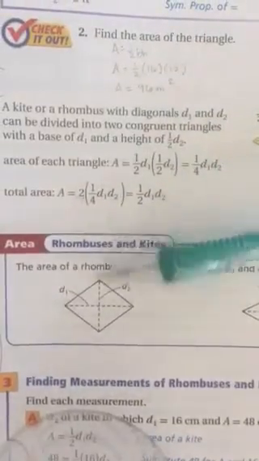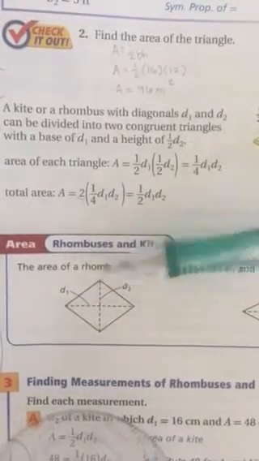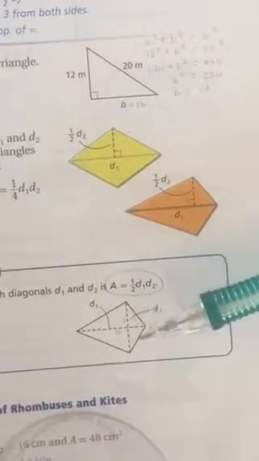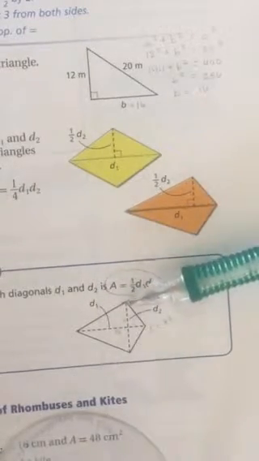Here is a rhombus, and we have diagonal 1 and diagonal 2, and to find the area, it's pretty easy. We just say 1/2 diagonal 1 times diagonal 2. Same thing with the kite. Area equals 1/2. Multiply this segment by this segment.